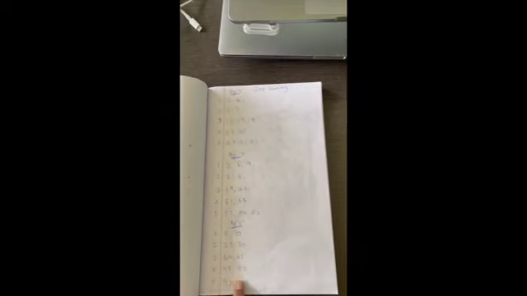Next one is skip counting by 2, by 3 and by 5. So far we are at 3 and she can do only 5, 10 and 15 and not beyond that. But I have just prepared it. Whenever she wants, she can do it.